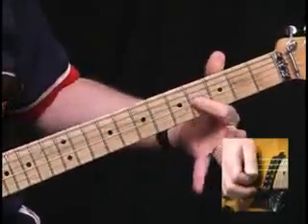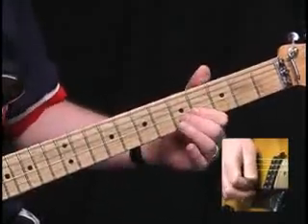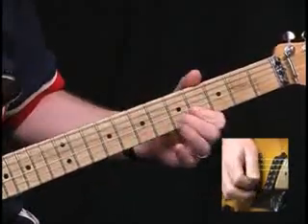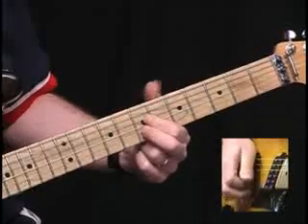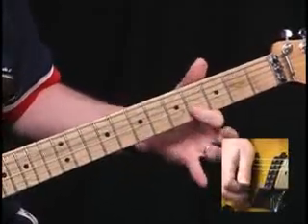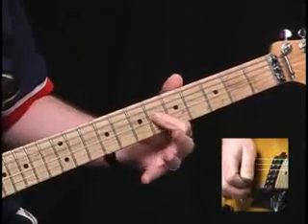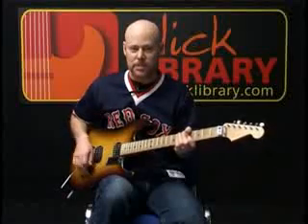Back down to the 4th fret of the G string, pivoting to the 4th fret of the B string. Continuing up the B major scale. Up to the 9th fret. Back down. G string 6th fret to the 4th fret. So here's what we've done up to now.